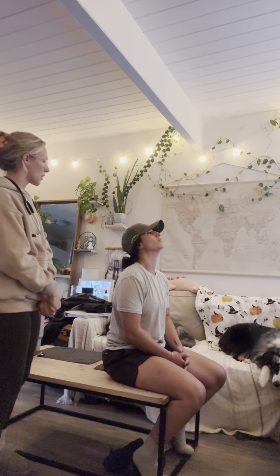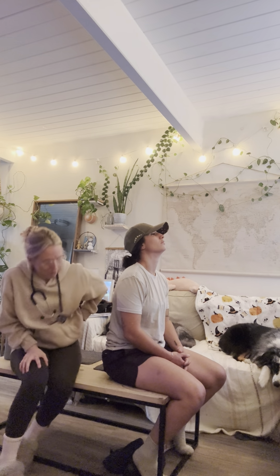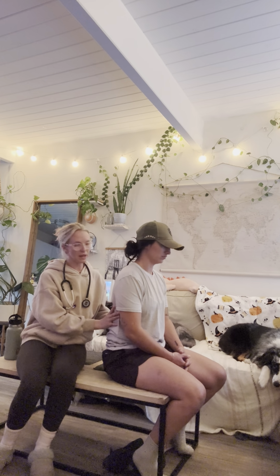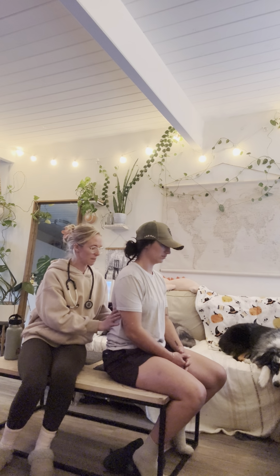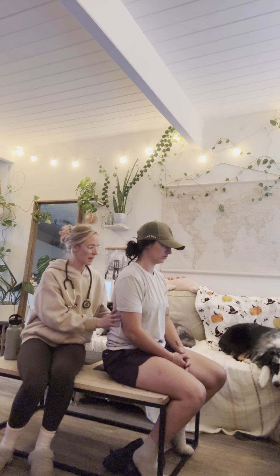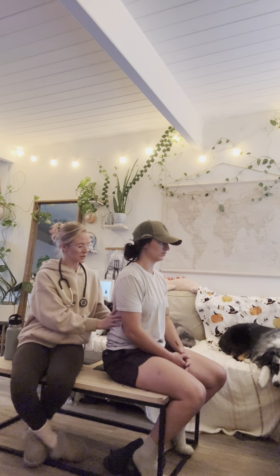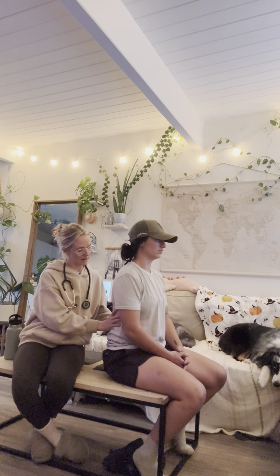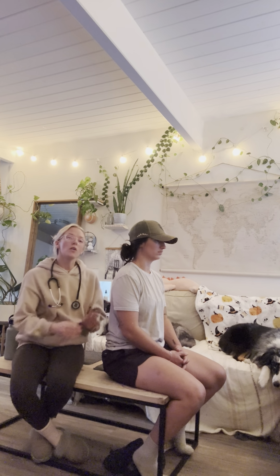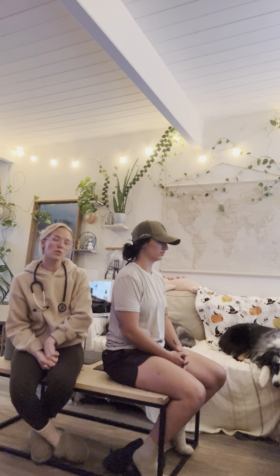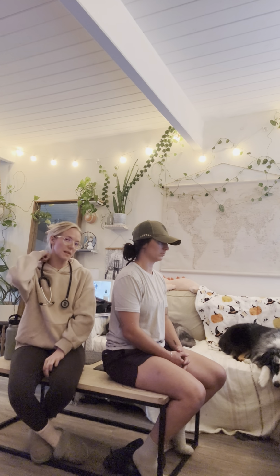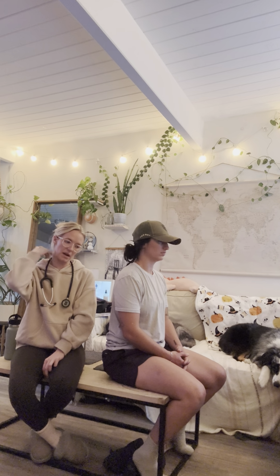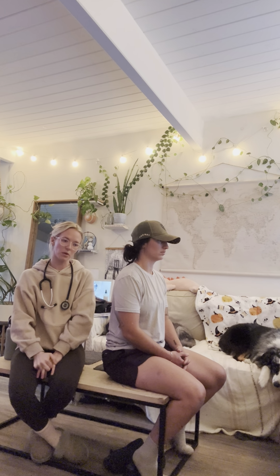Next, we're going to be palpating for expansion. So I'm going to be finding her T10, making a W on her back, and we are going to have her take a deep breath in and a deep breath out. Normal expansion is 2 to 5 inches. If there is a lag on either side, this could indicate pathology. An example of this could be a pleural effusion.